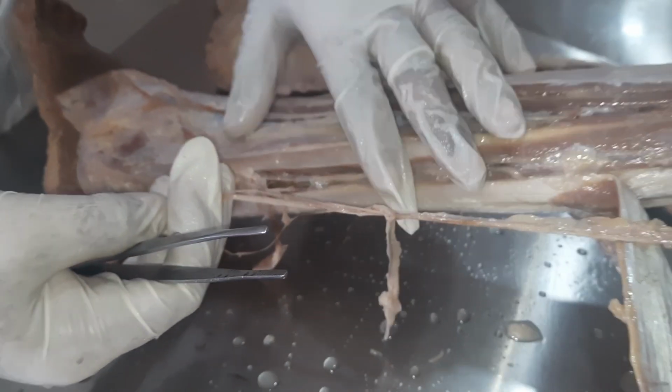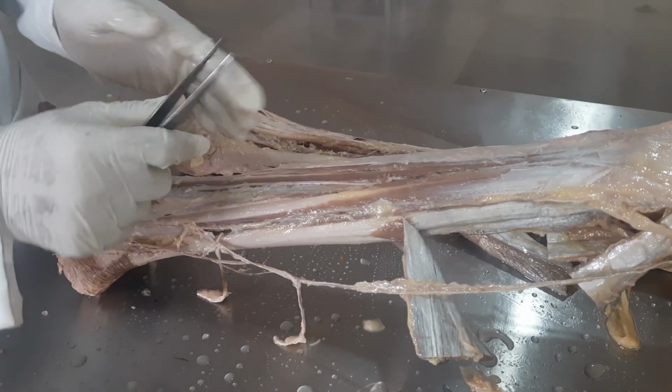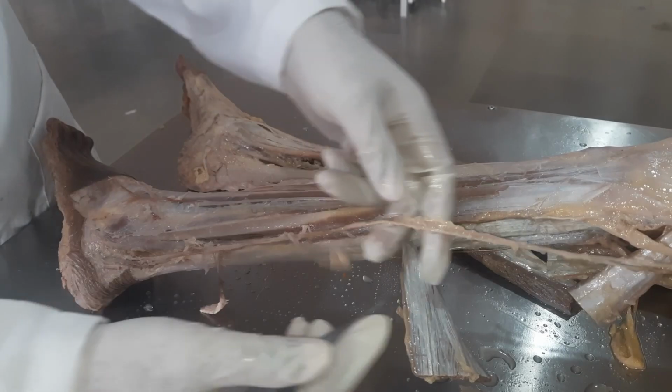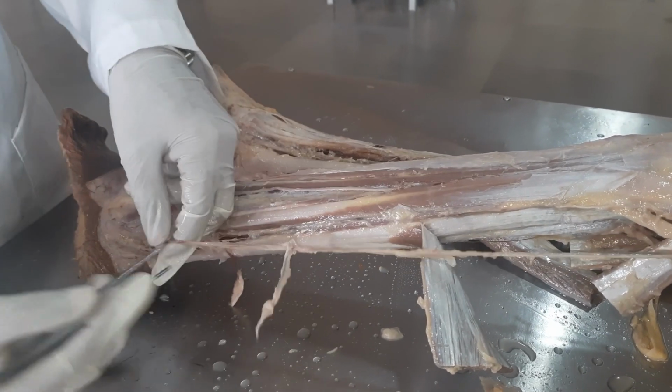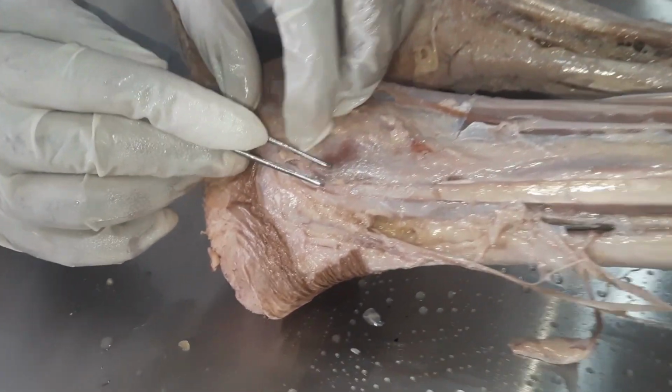So this is the leg, superior, inferior, lateral, and this is medial. Now you can see a vein here. This is the short saphenous vein. The short saphenous vein is located behind the lateral malleolus.